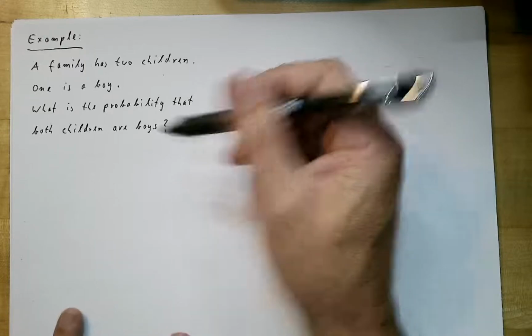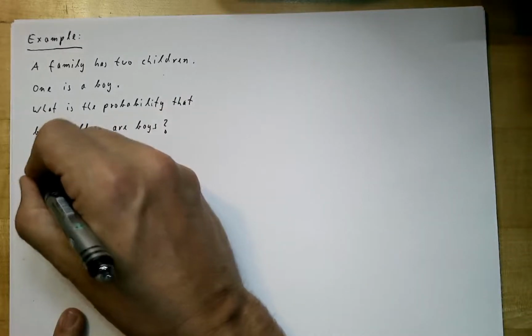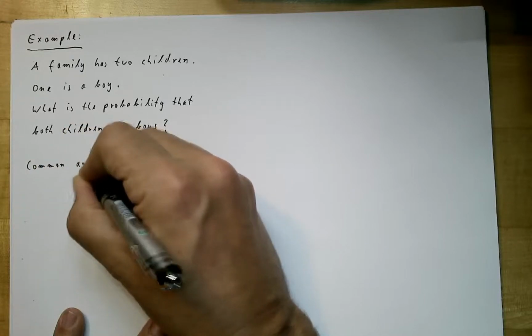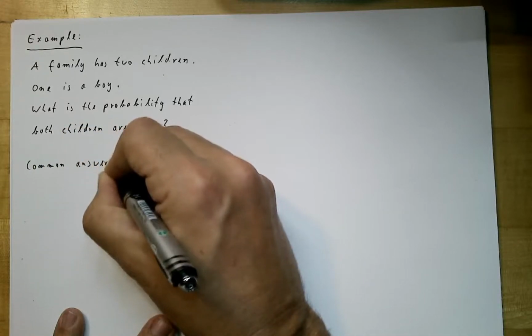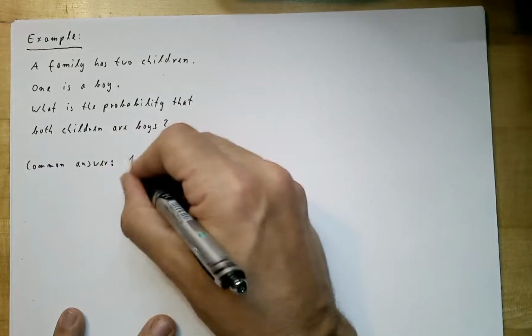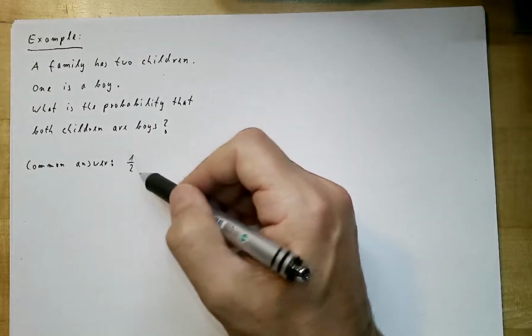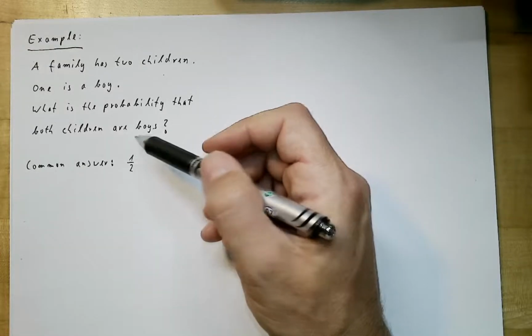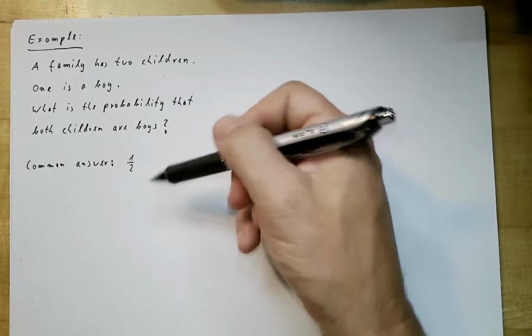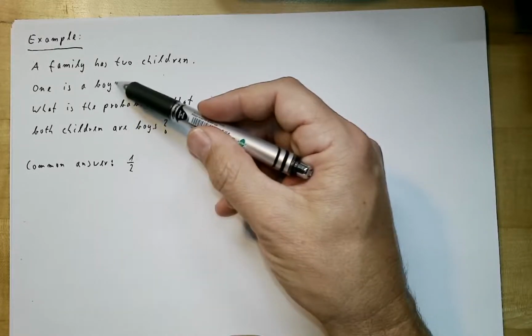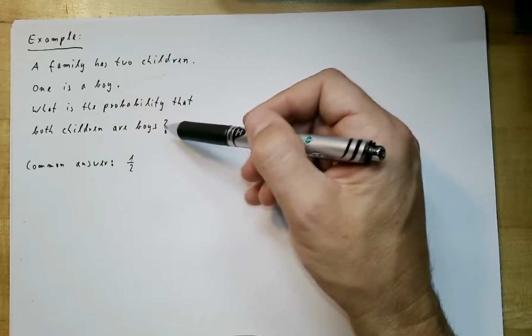First, the common answer: it says the chance that both children are boys should be 1/2. I mean, when I wouldn't think too much about this, that's also what I probably would say. We know one is a boy, and then what's the chance that both are boys?